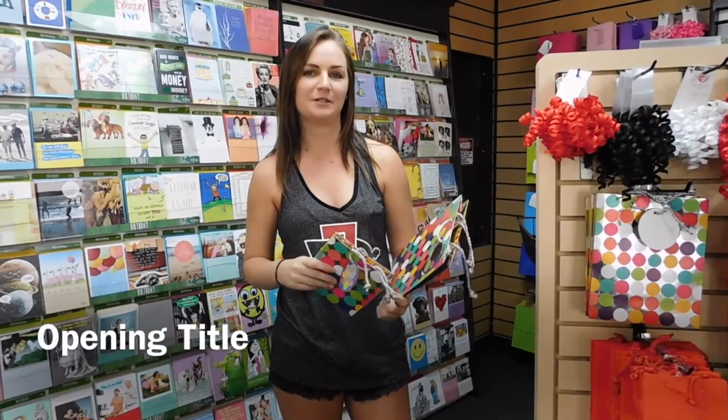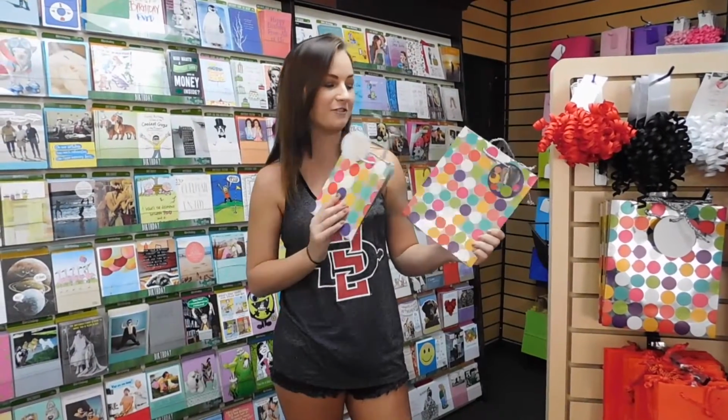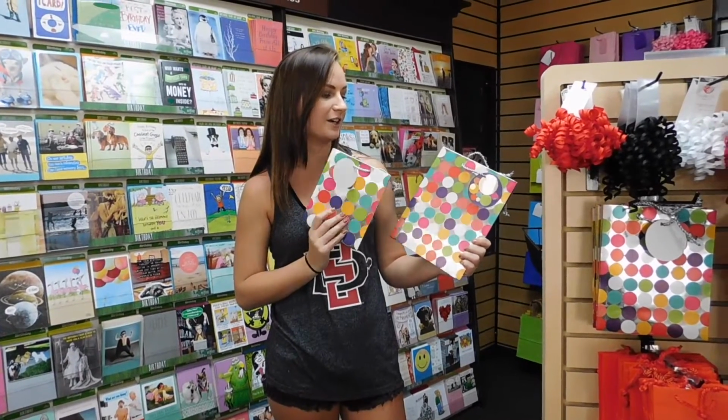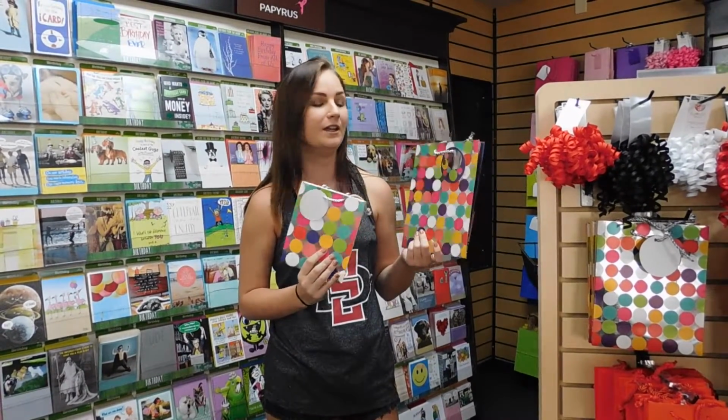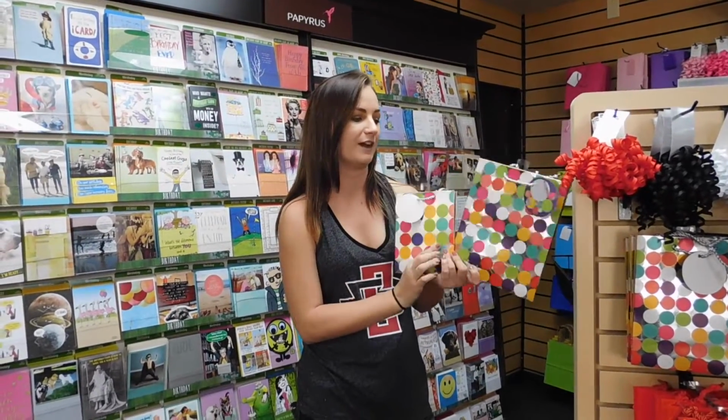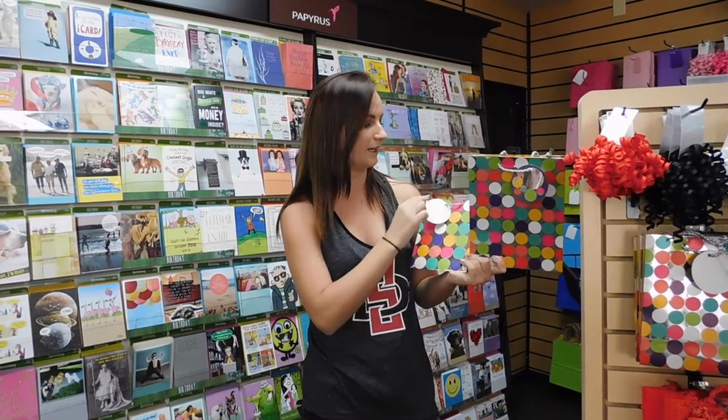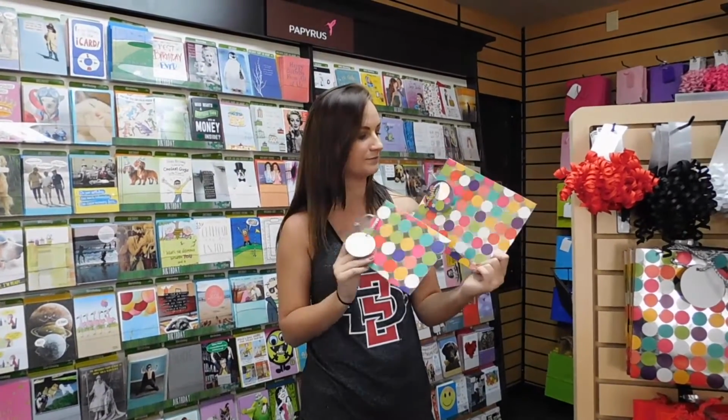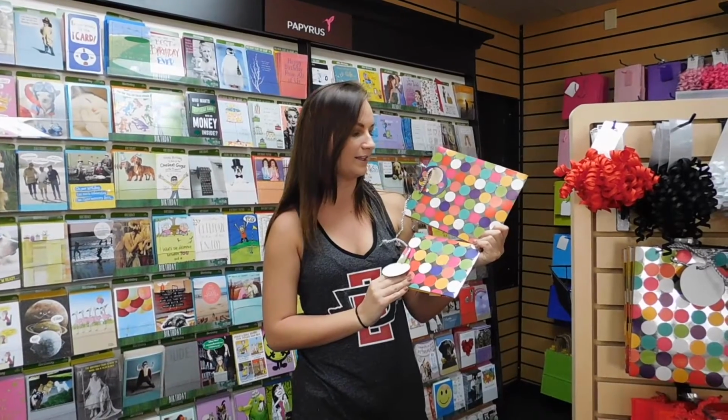Hey guys, we're in the bookstore at San Diego State doing chapter 20 on the scale factor. Right here we have two bags. The scale factor, if this is the original and this is the new one, we're going from a small object to a large object, so the scale factor would be larger than 1. If this was the original and this was the new, we'd have a scale factor of less than 1. We know that they have a scale factor because the angles are the same, because they're both rectangles, and the sides are congruent.